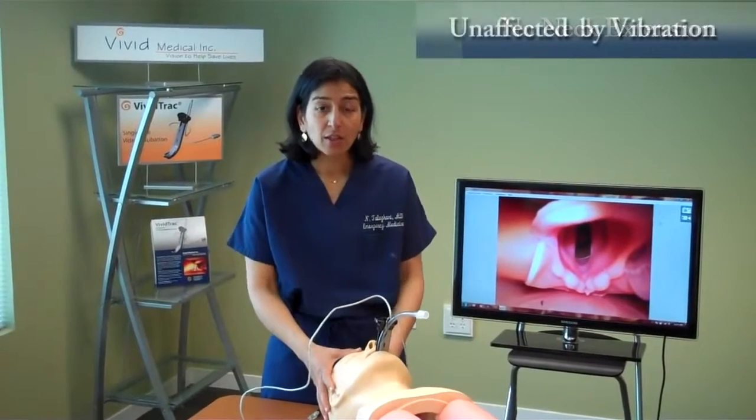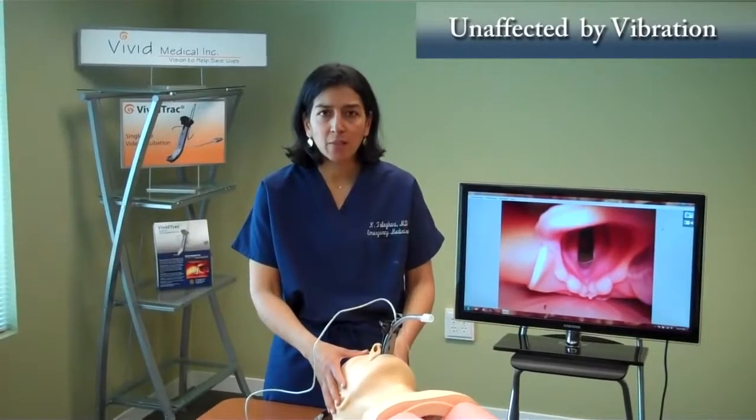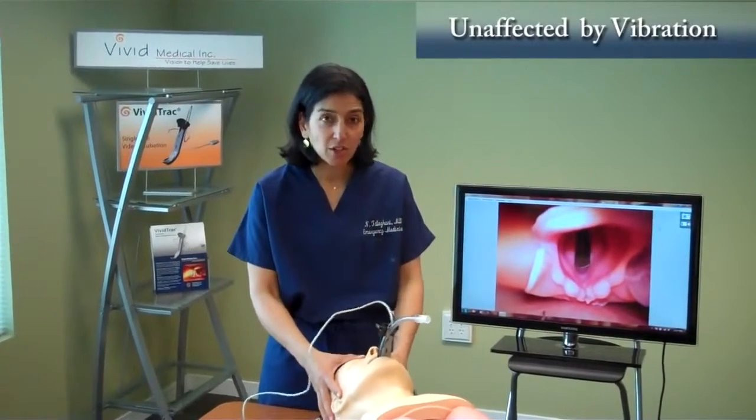Secondly, if there's a vibration or a movement as the patient's being intubated in a moving vehicle, for example, the vibration is not going to affect it.